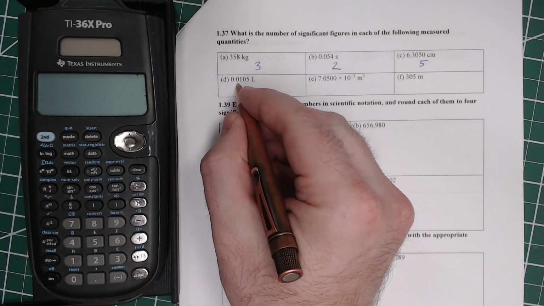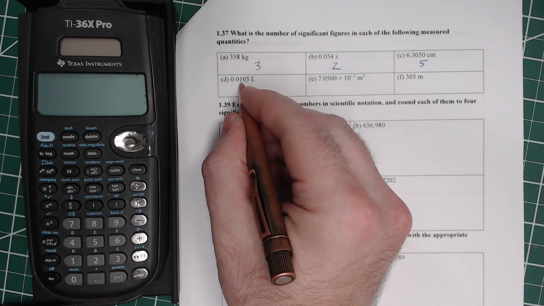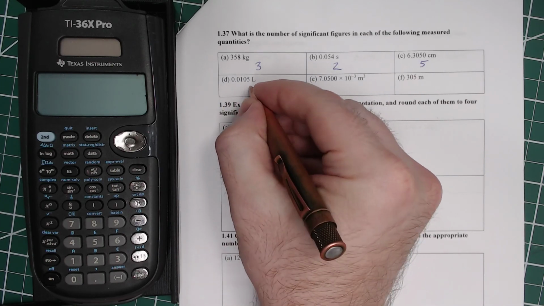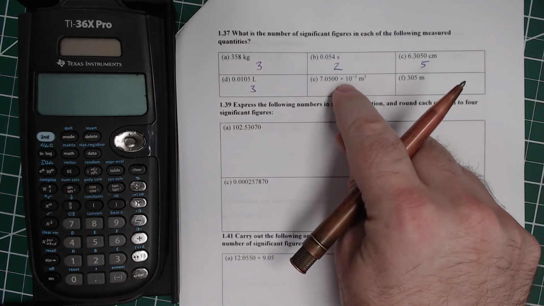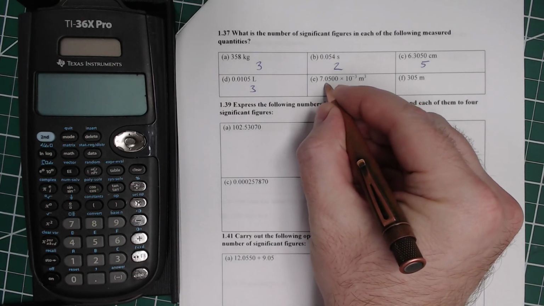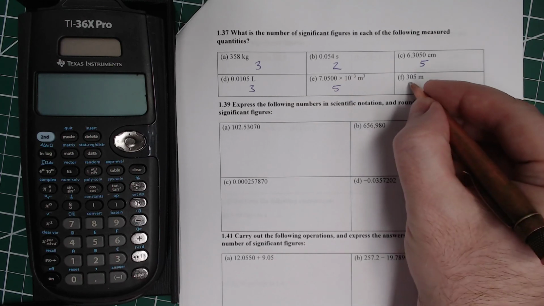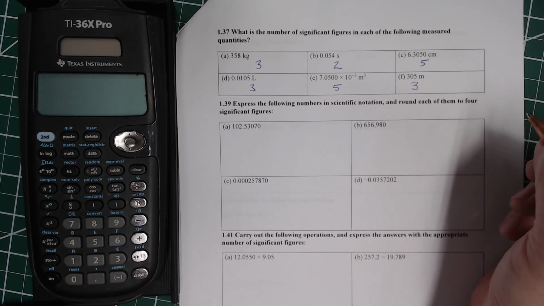Next, we have 0.0105. Well, of course, the 0 in the middle is significant, so the 1, the 5, and that 0. These zeros to the left are not, so there are 3 sig figs there. This one happens to be in scientific notation, and with the way scientific notation works, all of those are going to be significant, so that is 5. And then finally, this one is pretty easy. There are 3 significant figures there.